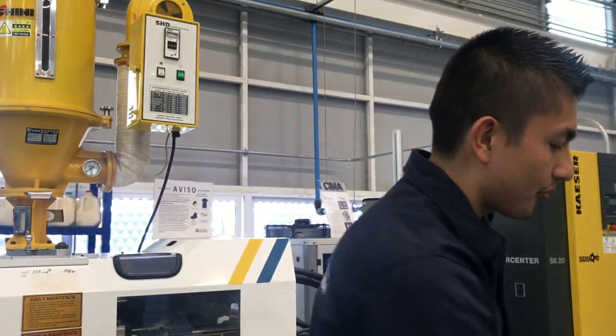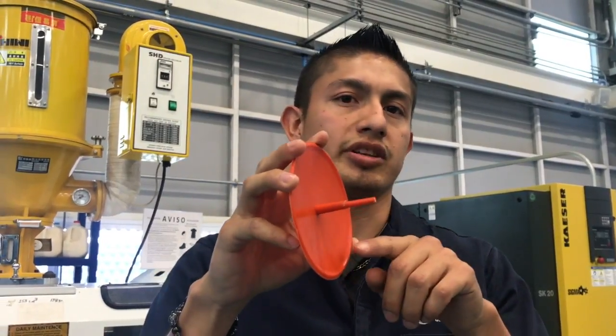And to avoid this wrong process, we have to inject the material with the right pressure and the right speed. And the other part, that is the final step of this process, is to cut this excess tail of the injection molding.